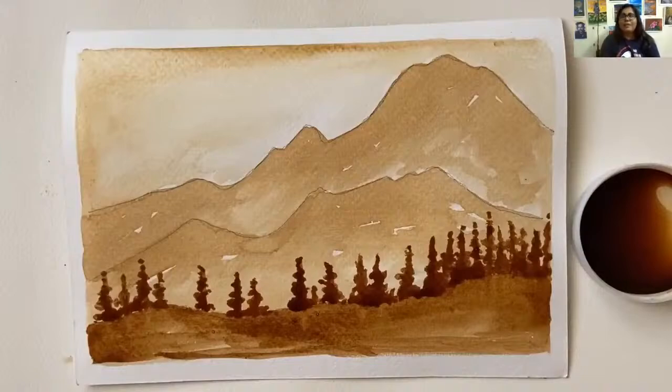Okay, and then again for the land portion, we did a bit of layering. What is layering? First, if you remember, we added the light color and then on top of it, we added the dark coffee color. So that is adding layers to your painting. That is called layering. All right. So these two important techniques we learned in today's class.